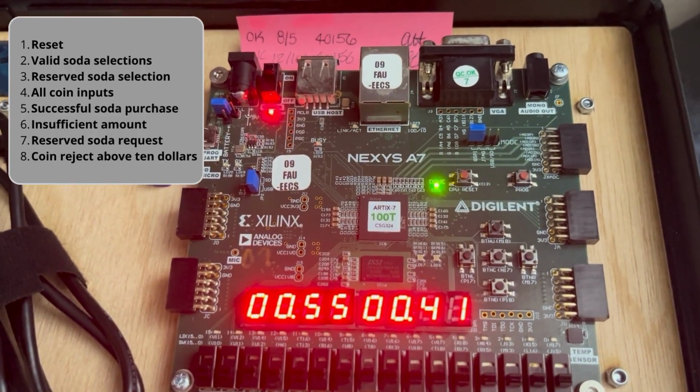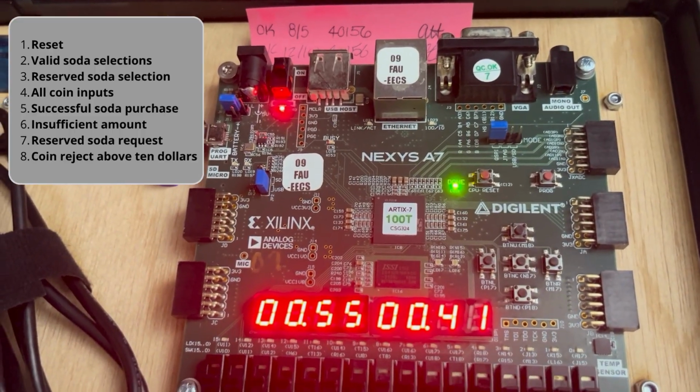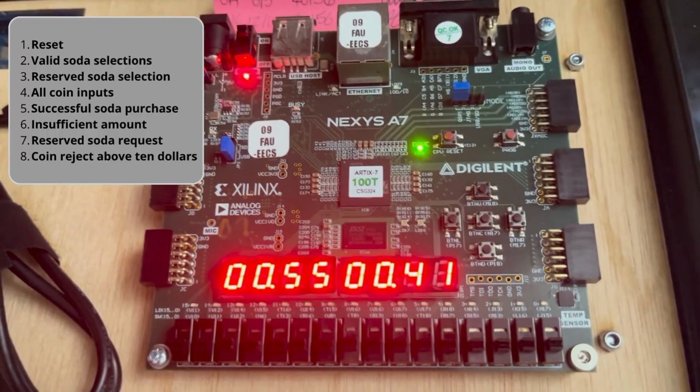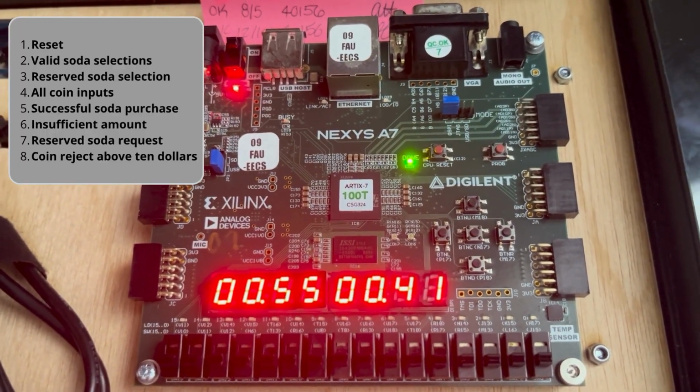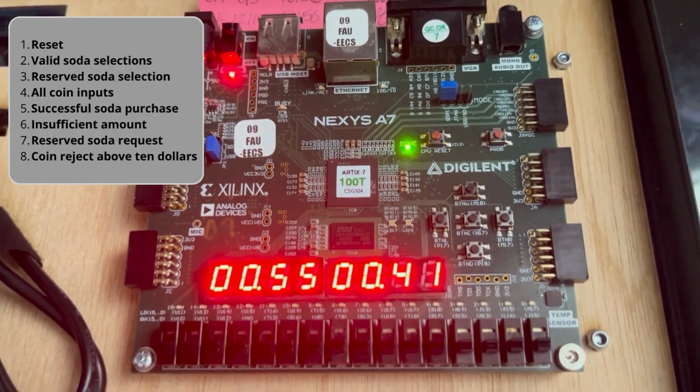Each time I press a button, you can see the deposit amount on the right side of the display increase by the correct amount. And they show the coin list and deposit register are working perfectly.